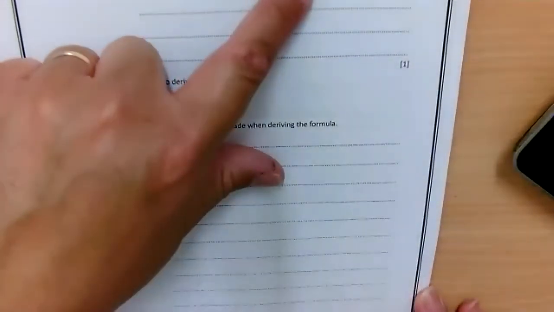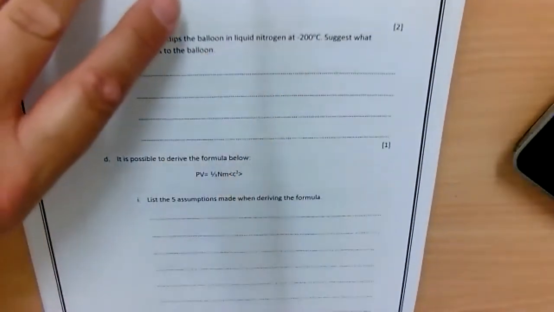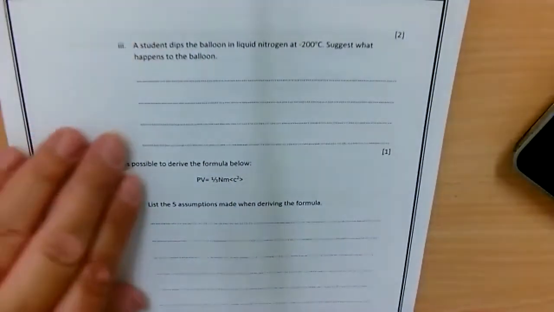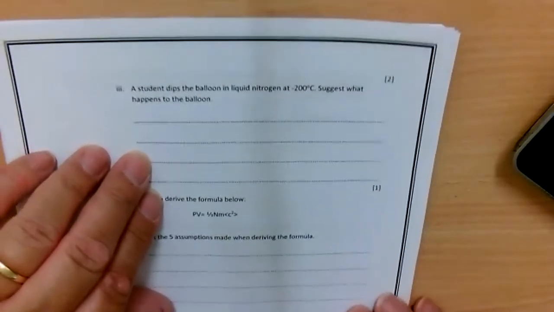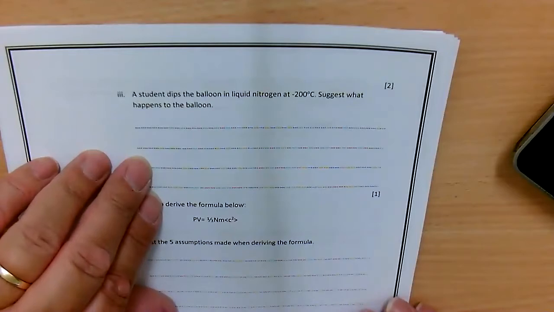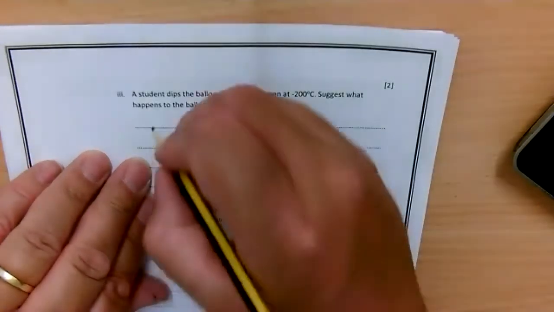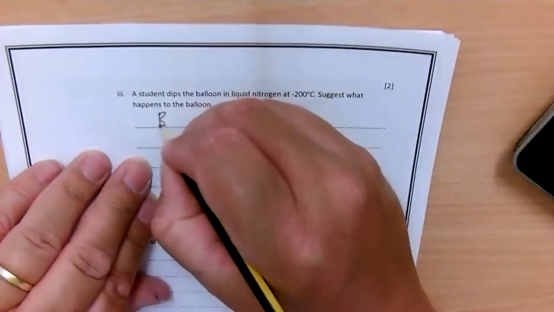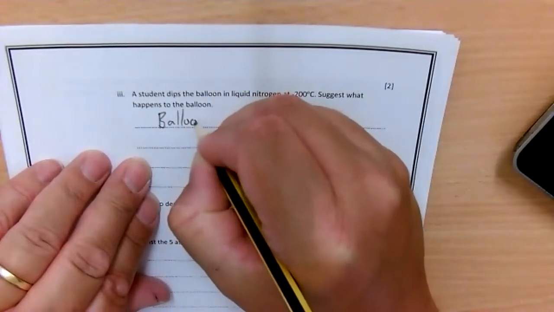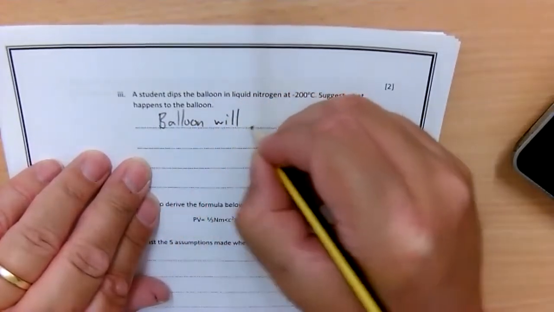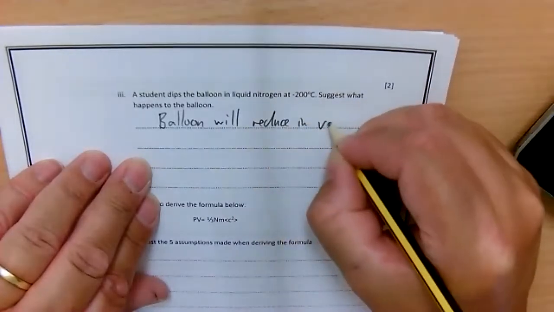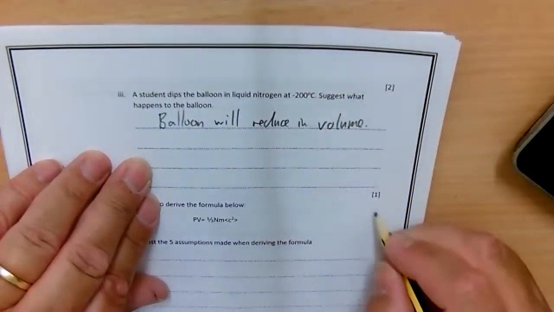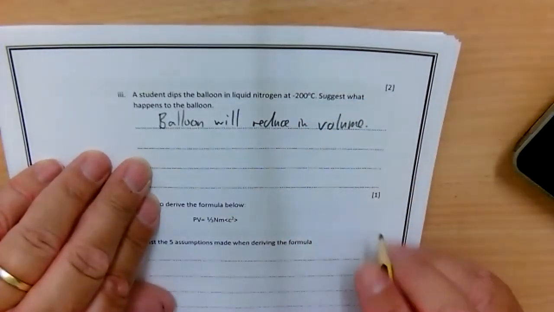The next one then says the student dips the balloon in liquid nitrogen at minus 200 degrees Celsius. Suggest what happens to the balloon. So here we've got to suggest. Now, suggest means you don't have to know the answer, but you have to think about it. We know the balloon will shrink. And for a 1-mark question, that's enough. But if it was a 2-mark question, you might have to think beyond that.